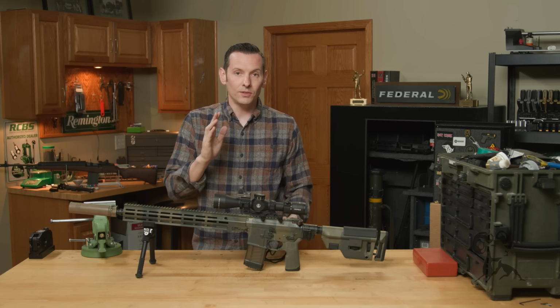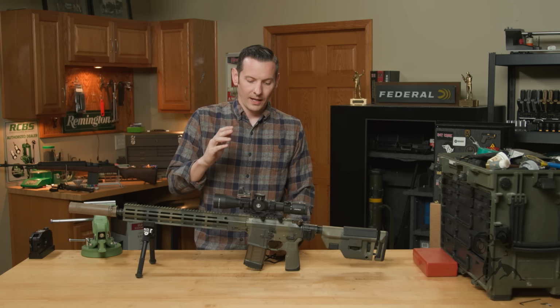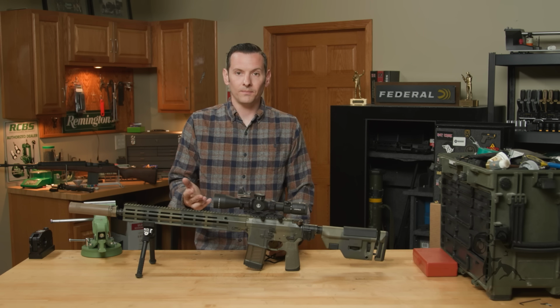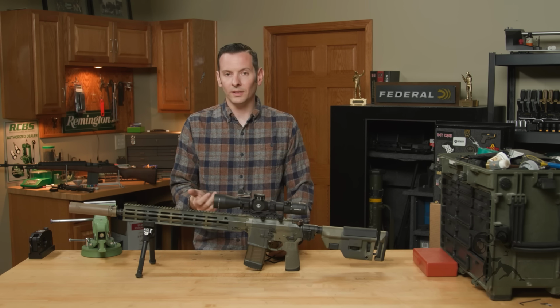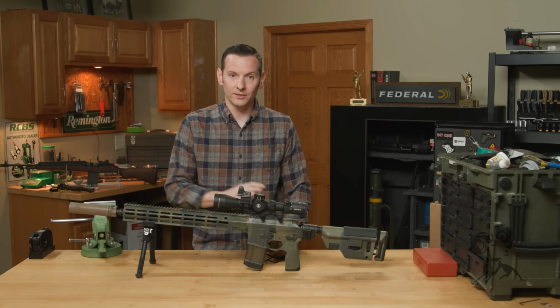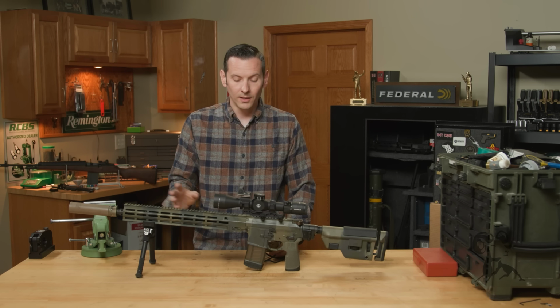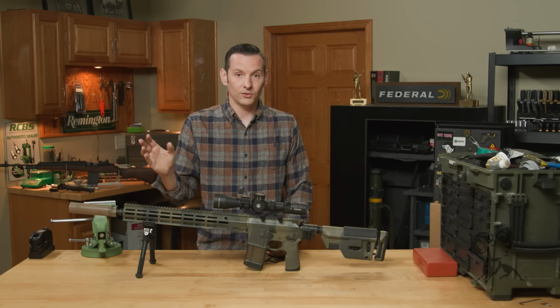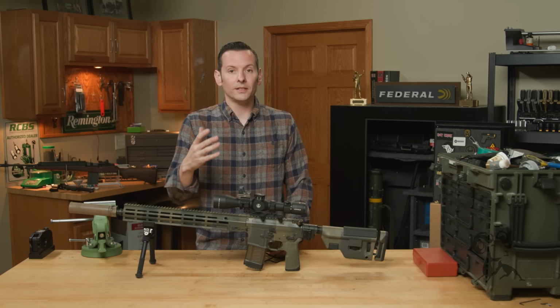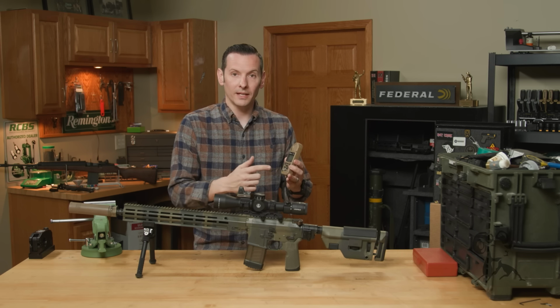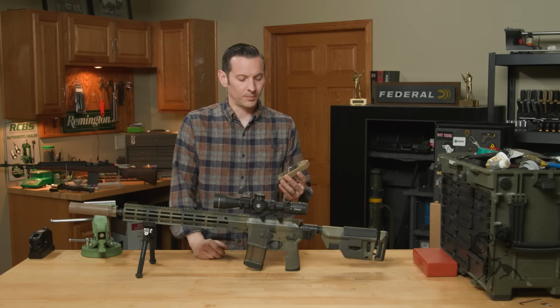Now, if you don't have a chronograph and you still want to go through with this process, the box of ammunition you have will tell you a muzzle velocity. That's a really rough estimate. It's almost always wrong, because that only applies to whatever they tested it in at the factory, okay? But it's a good starting point, so you can go ahead and put that number in. I'll tell you how to true it up later.